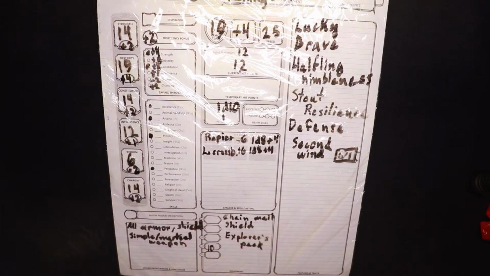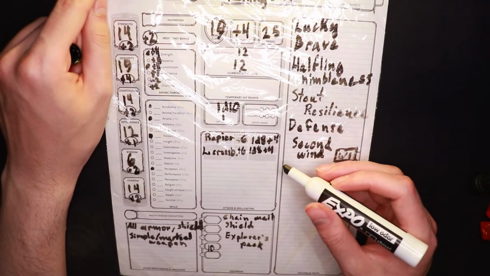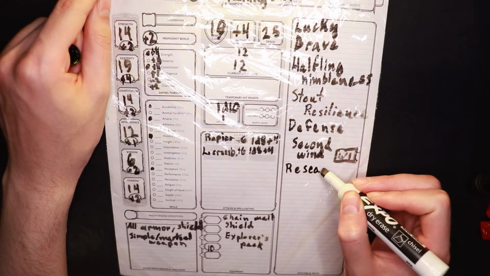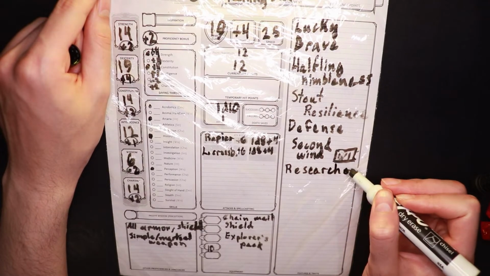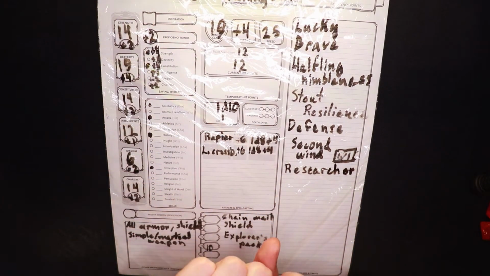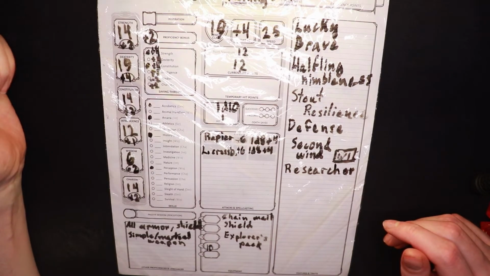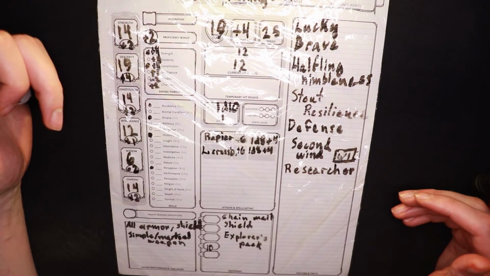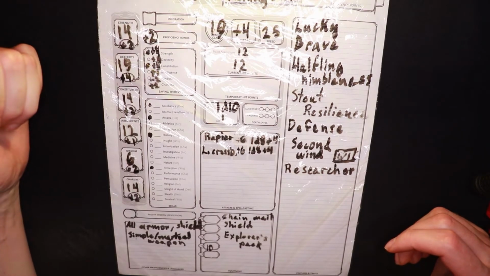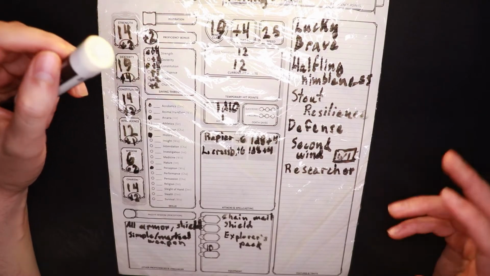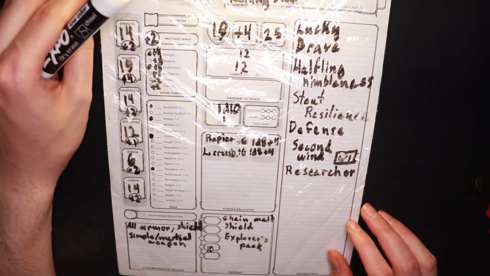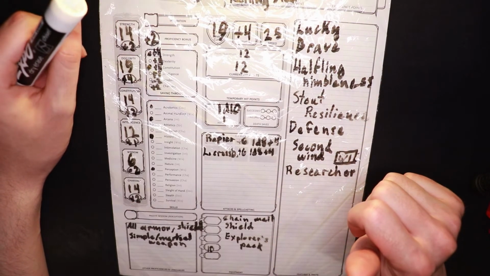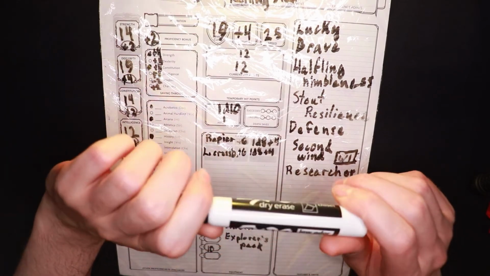Next, you get a feature, researcher. So you can put it down in your features and traits. When you attempt to learn or recall a piece of lore, if you do not know the information, you know where and from whom you can obtain it. So the dungeon master will usually tell you, unless the knowledge is too obscure, where you think you might be able to find it, and give you just a lead on where to find that.